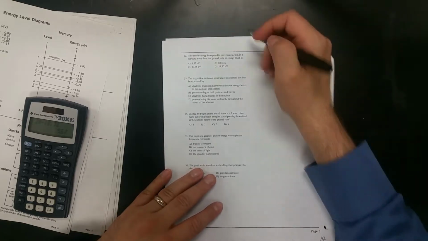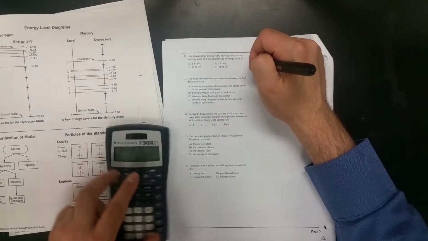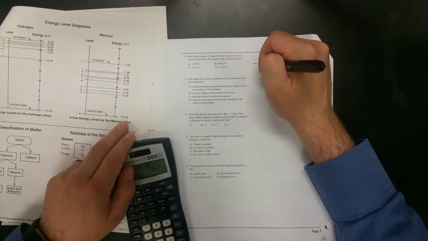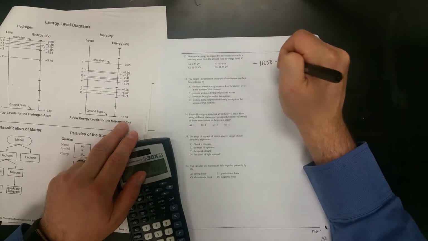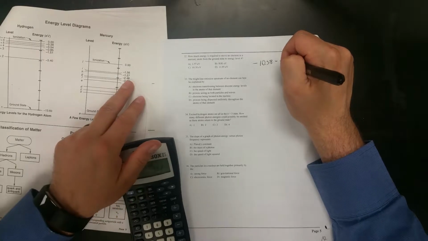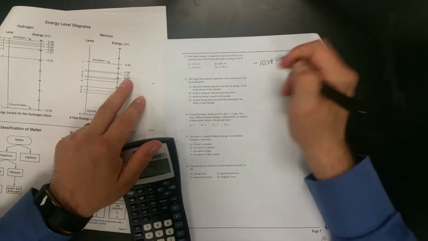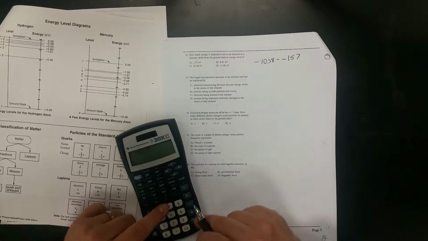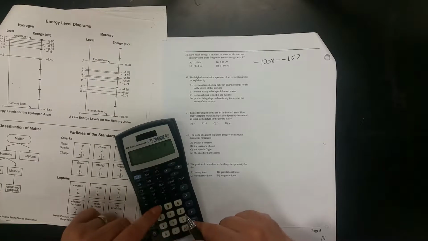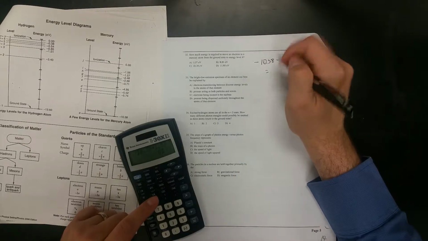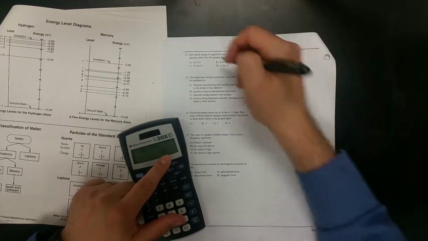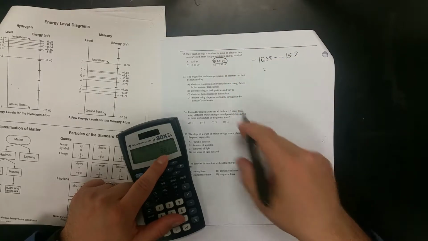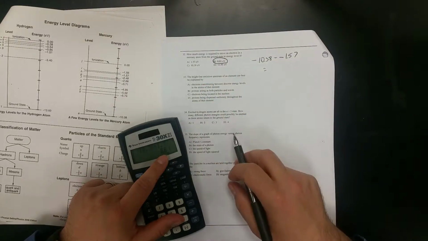How much energy is required to move an electron in a mercury atom from the ground state to energy level H? So mercury ground state starts with negative 10.38 minus a negative, let's say it ends up in H, 1.57. So negative 10.38 plus 1.57 gets us a total energy of negative 8.81 electron volts. Negative means it's absorbed, so that means that's how much energy it needs to absorb.